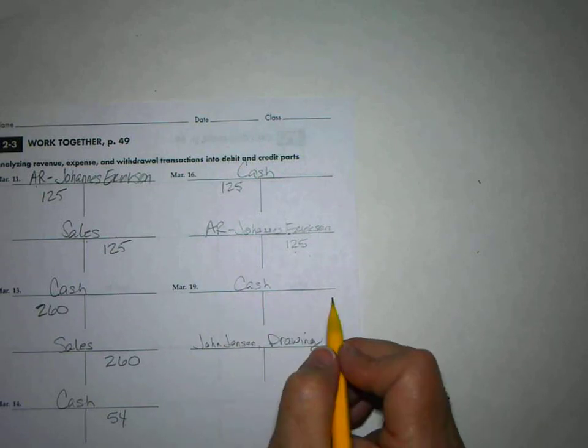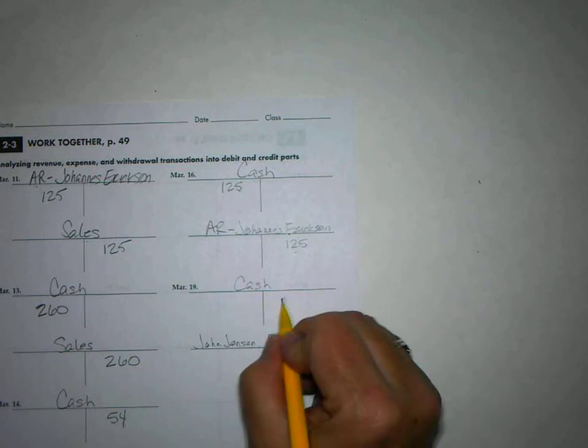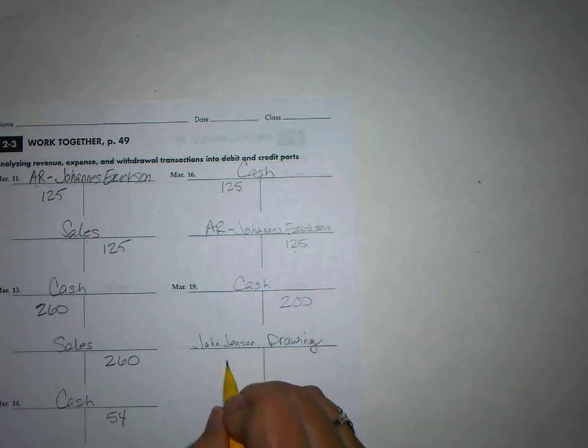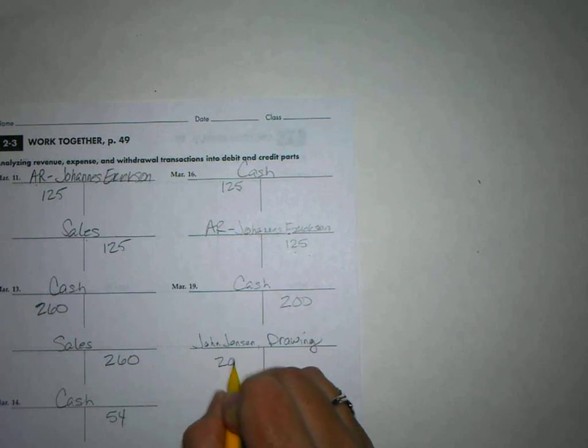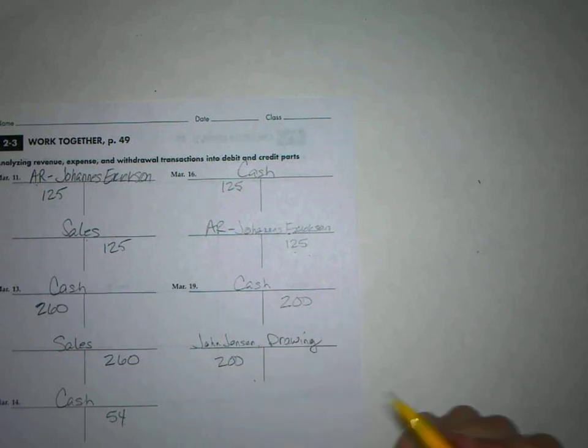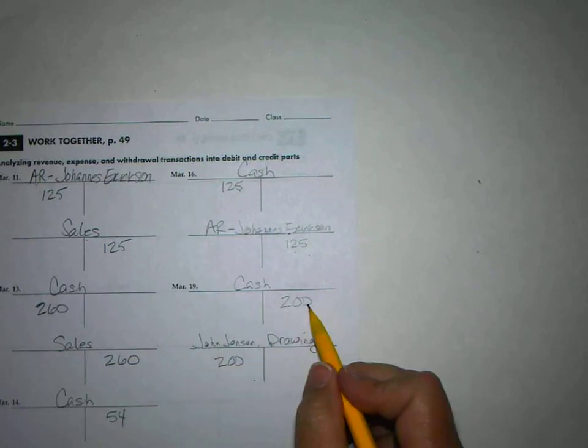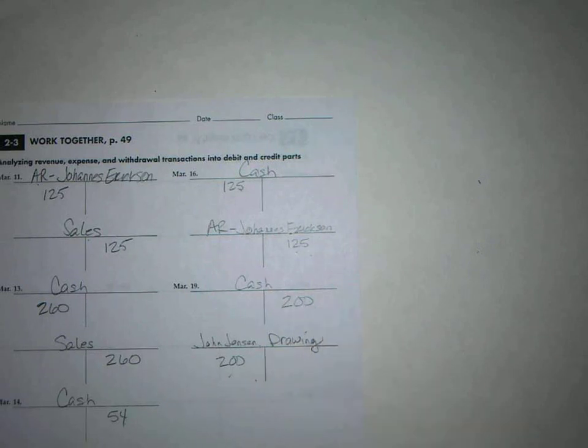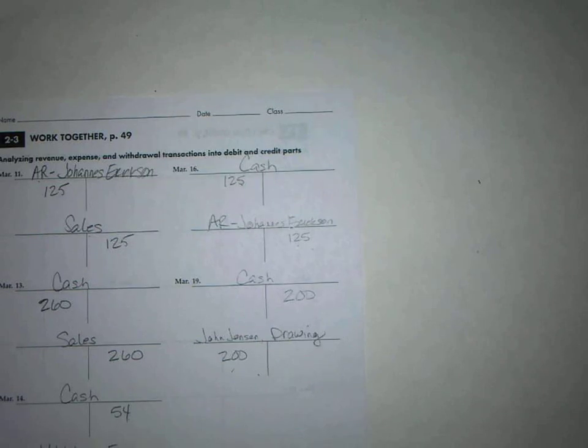Decreasing our cash by $200, and increasing our drawing so we can keep track of how much he's pulled out completely. So debit and credit. All right. Okay. Flip that over. Work through your transactions on your own for 2-3.